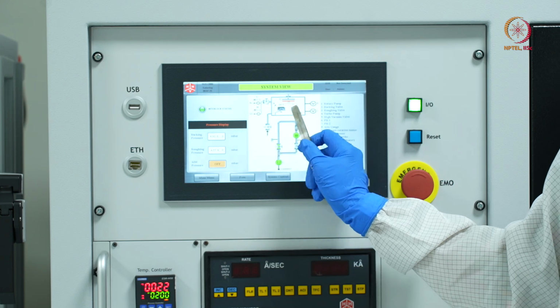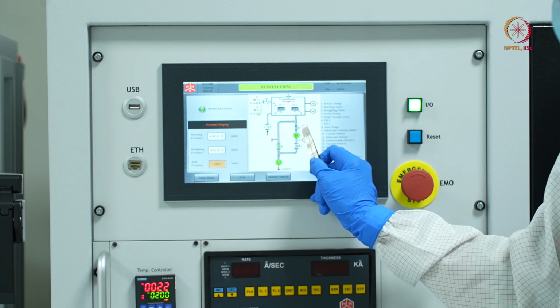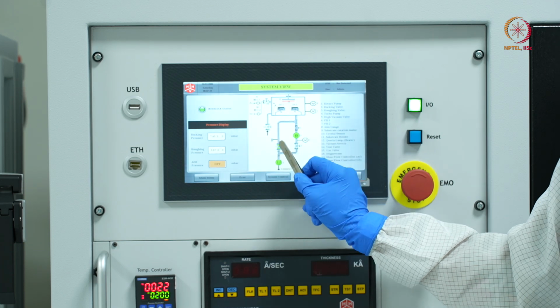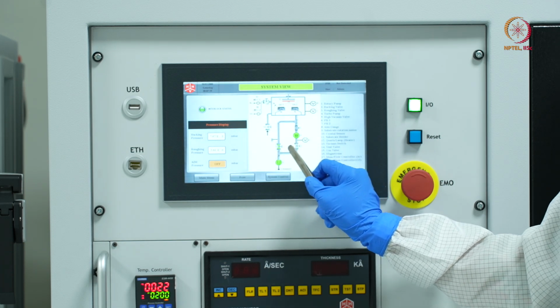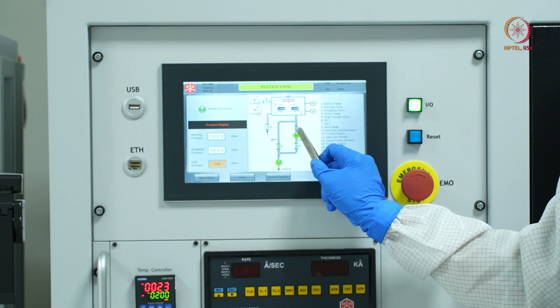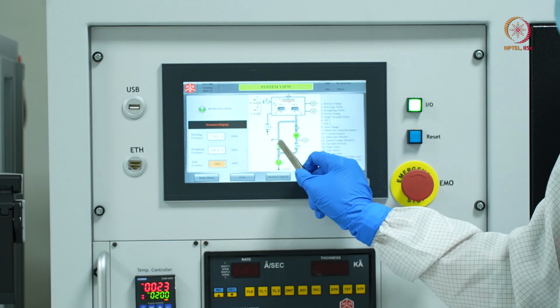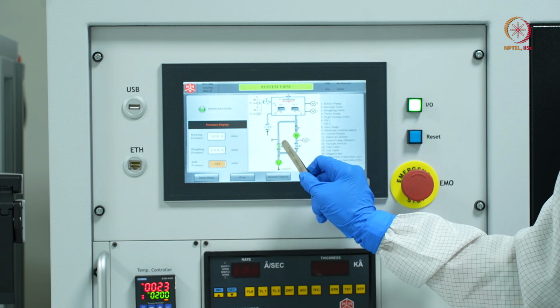Right now, the chamber pressure has not reached 10 to the power minus 3, so you can see this valve is closed, this valve is open, and these two valves are open. This line is already evacuated, and through this valve my chamber is getting evacuated.